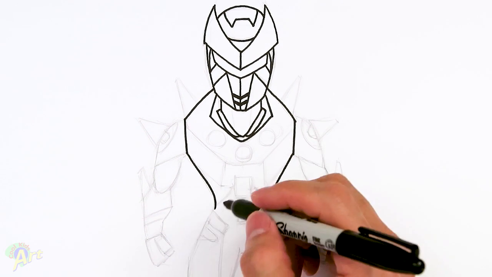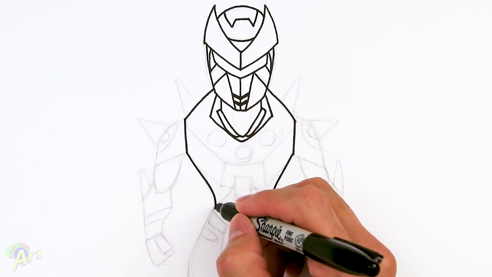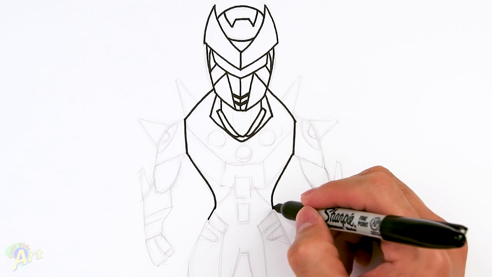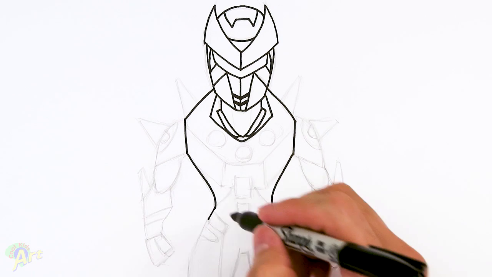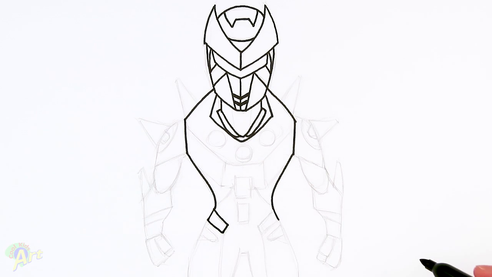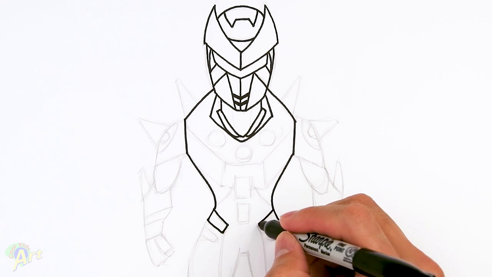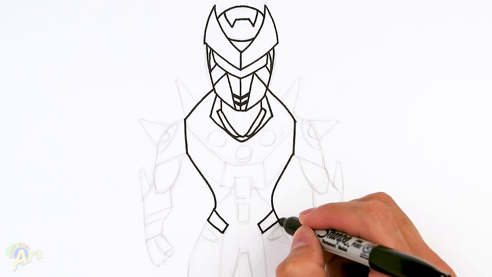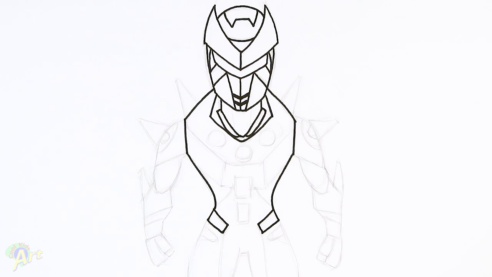Okay, and then from here, let's draw a little bit of the hip here. So we're gonna come down slightly a little bit more, and then we're gonna draw a rectangle going in. Okay, and that'll be a good stopping point until we finish up the rest of the body up here.